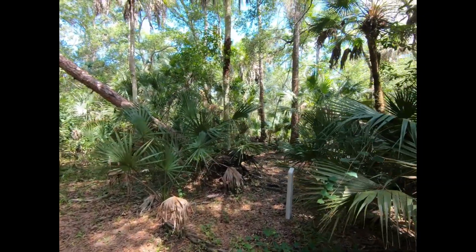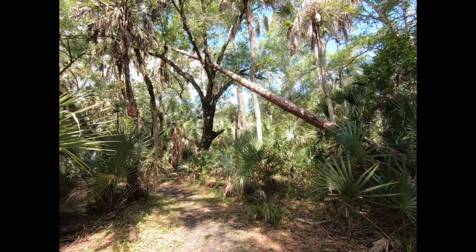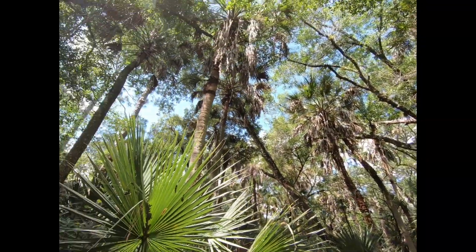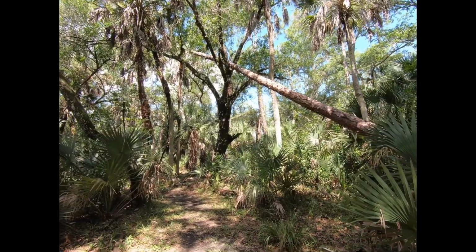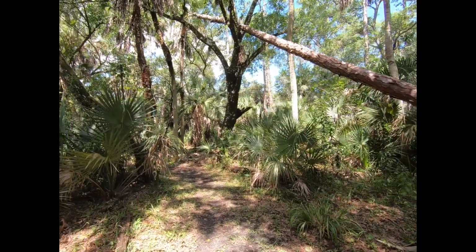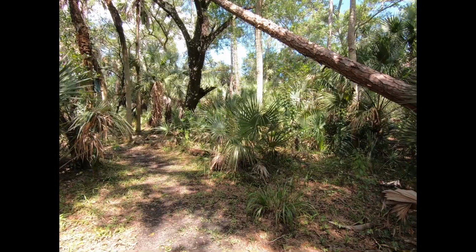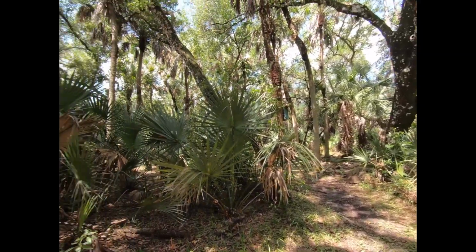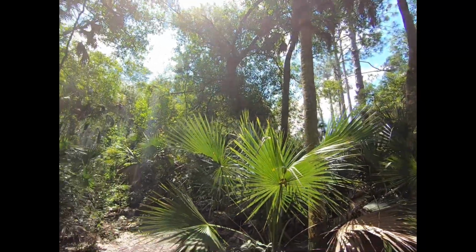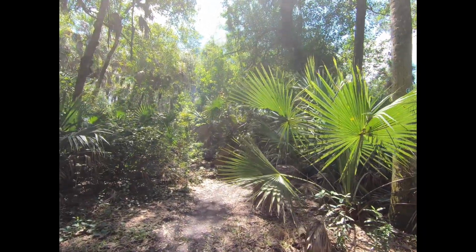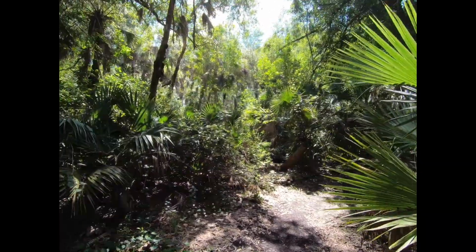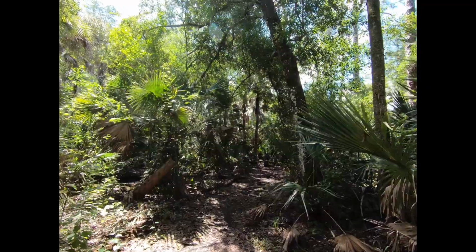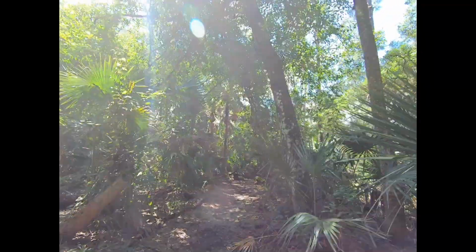And so a couple of neat differences between our pine flatwoods and our oak hammocks. Obviously, much of the vegetation is overhead in our oak hammock ecosystems. So we're not all that far from our pine flatwoods, but two different types of squirrel. We have the gray squirrel, which lives primarily in our oak hammocks, and they live overhead. And the fox squirrel lives in the pine flatwoods, and the fox squirrel primarily lives on the ground.